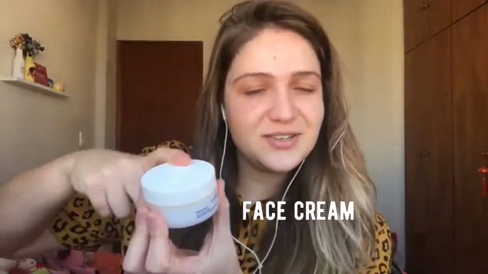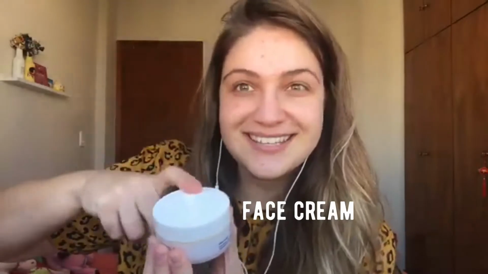Good. So step one, what's this? Face cream to moisturize the skin. Perfect. Now, second step, this is what I do, but you can change the order.